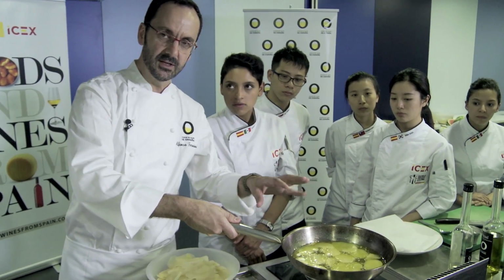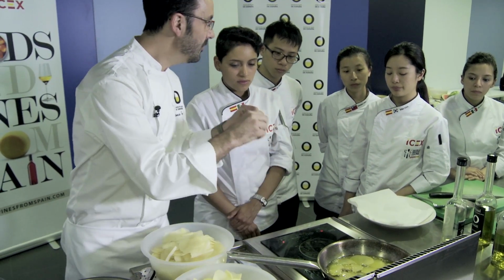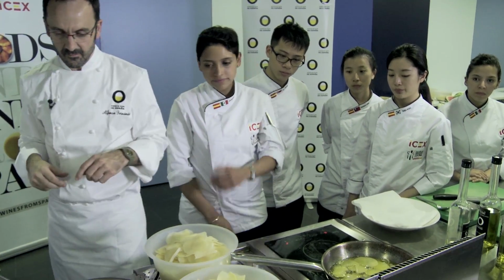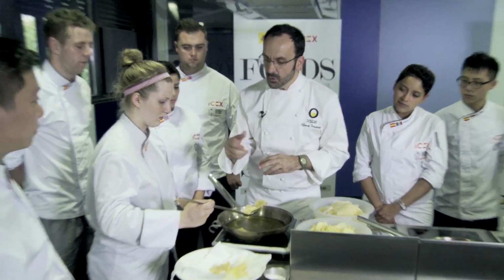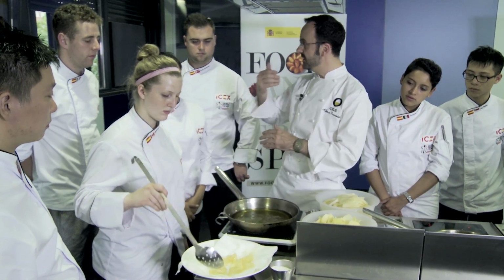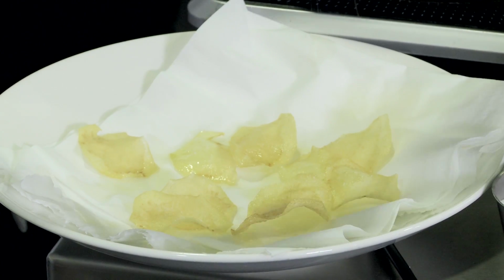Las patatas están pochando. They're poaching really well, and they are slowly boiling. As you know, when we make chips of anything, they keep on cooking after we have taken them away from the fire. Now you see that they were white, so you have to control, depending on the color you want, the final color that they will have.